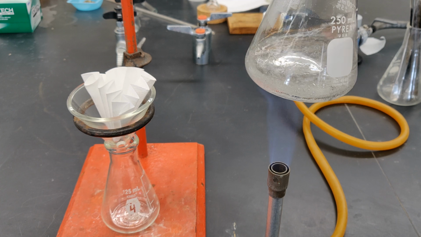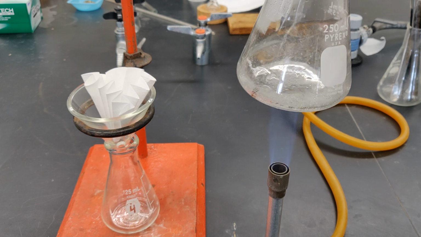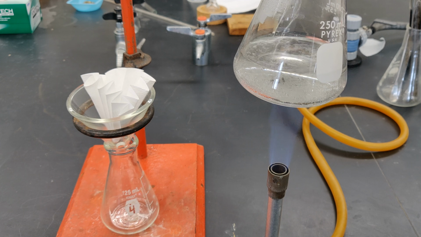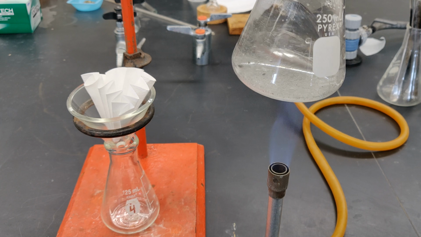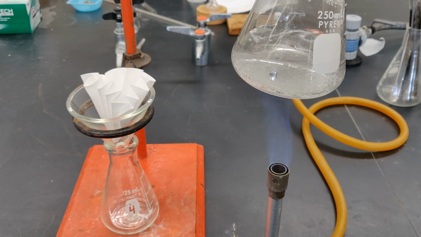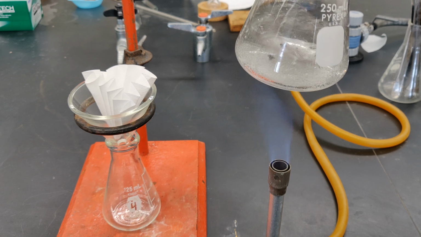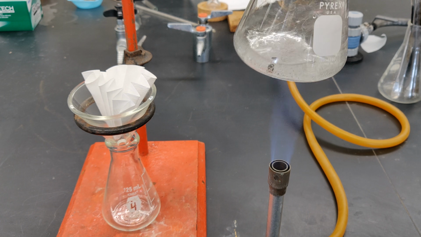The water will most likely approach a rolling boil before all the organic solid dissolves, but don't heat the solution to such a vigorous boil that it froths out of the flask and onto the bench top. Pay careful attention to what you're doing.